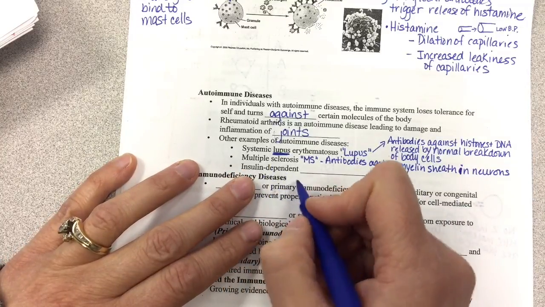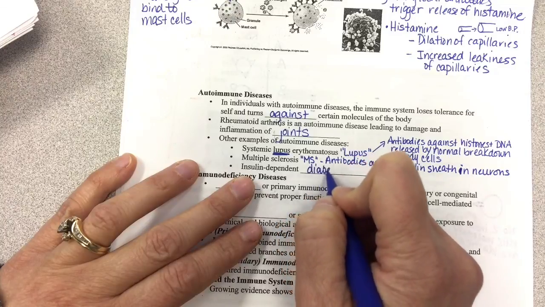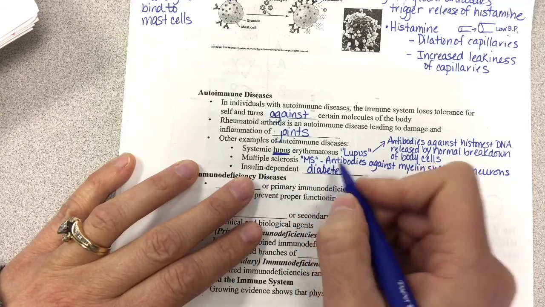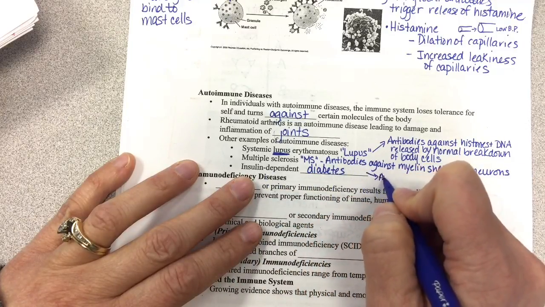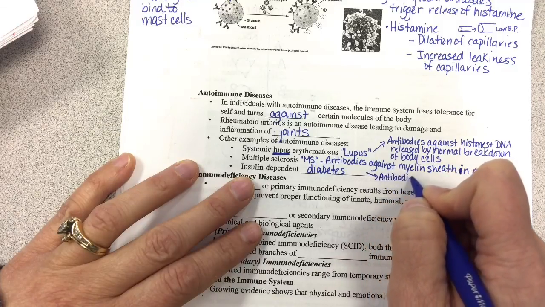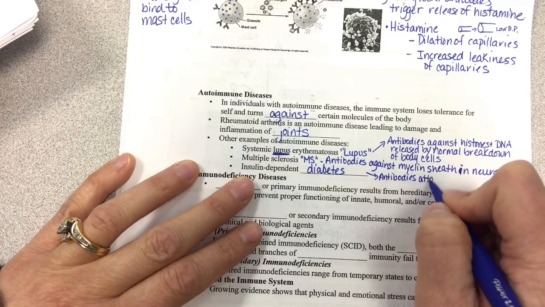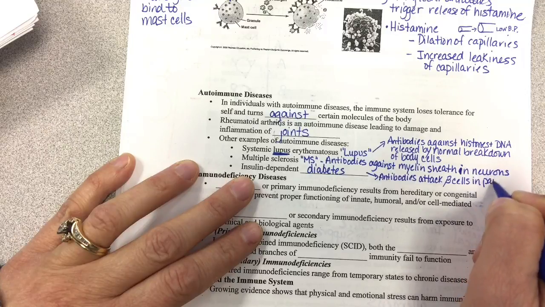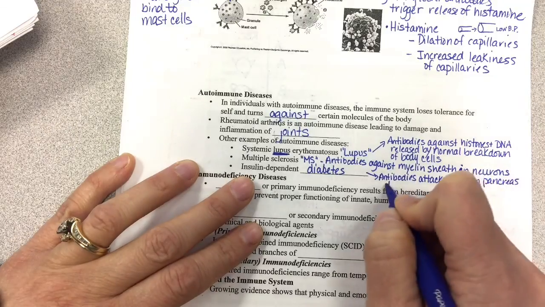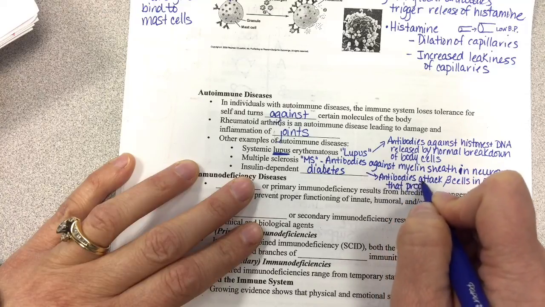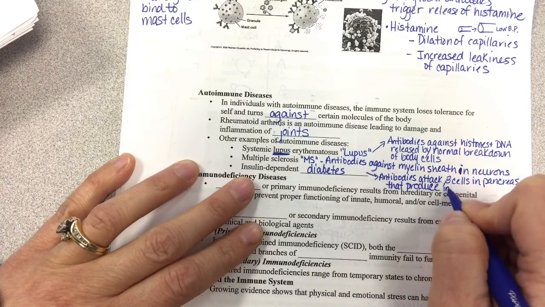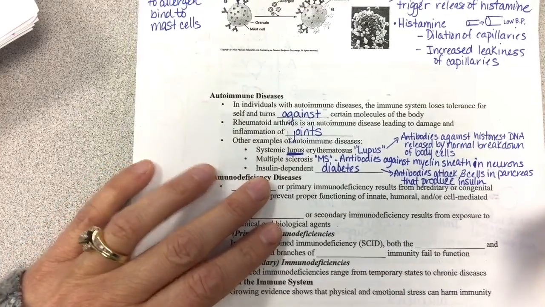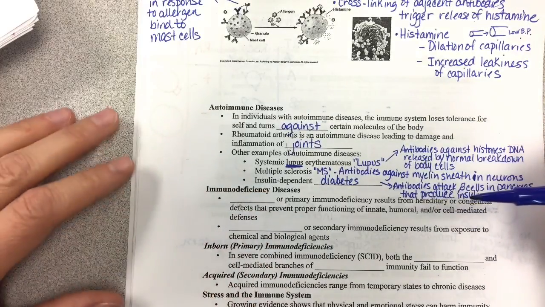Another autoimmune disease is insulin-dependent diabetes. So this is type 1 diabetes. Insulin-dependent is type 1, and these guys have antibodies that attack the beta cells in the pancreas that produce insulin. And so therefore they can't get sugar, the glucose, into their cells. And so these are all examples of autoimmune diseases.